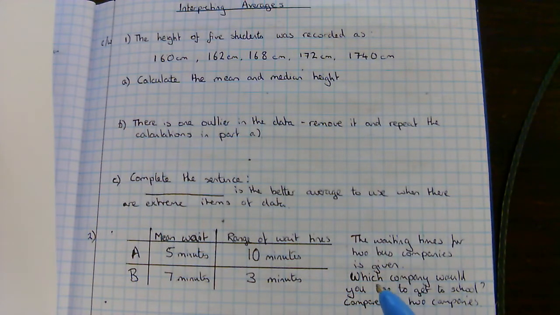For the second question, you've been given 2 different bus companies with which you can travel to school. Bus company A has a mean wait time for a bus of 5 minutes, and the range of the waiting times is 10 minutes. Bus company B has a mean waiting time of 7 minutes and has a range of waiting times of 3 minutes.